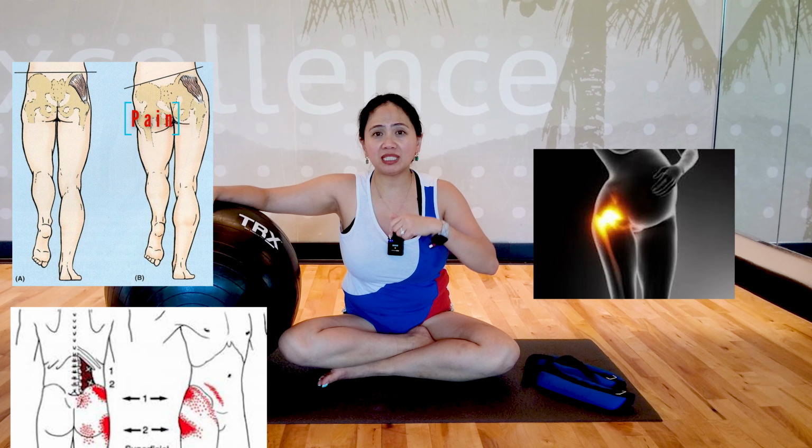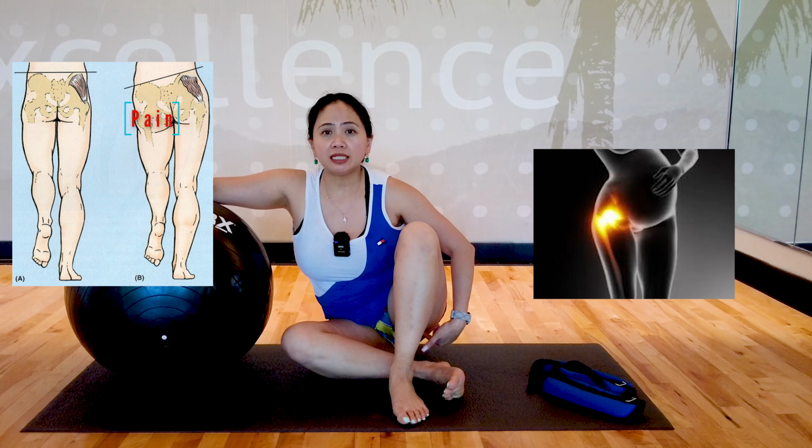Are you suffering pain in your butt after prolonged sitting, with difficulty going from sit to stand or climbing stairs? And if you're an athlete who has difficulty kicking, running, or playing soccer, and you feel a pain near your sitting bone.